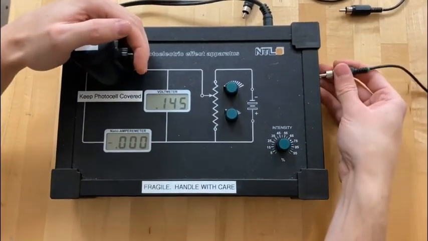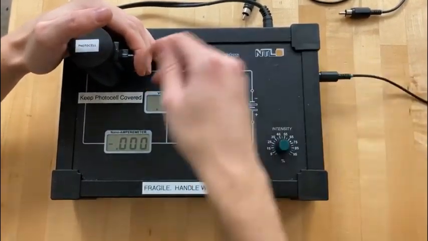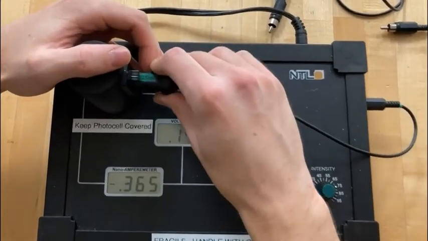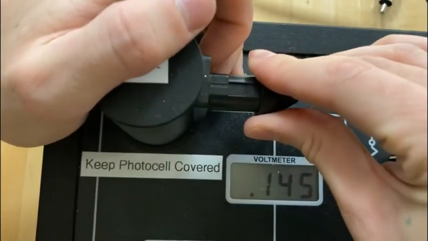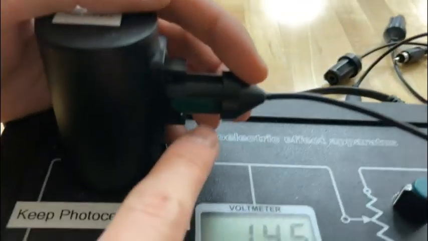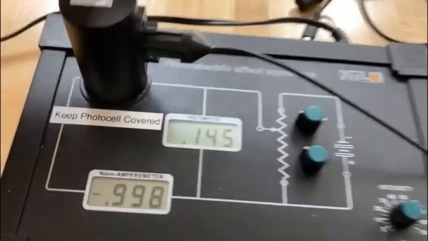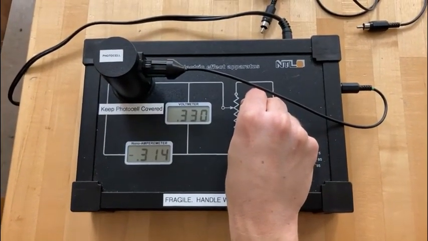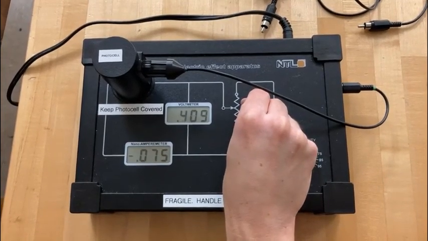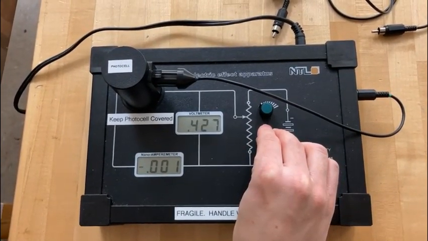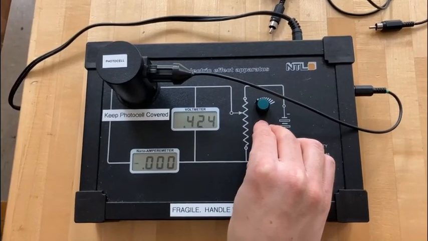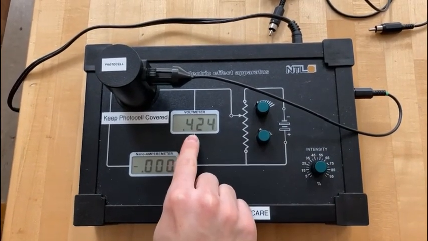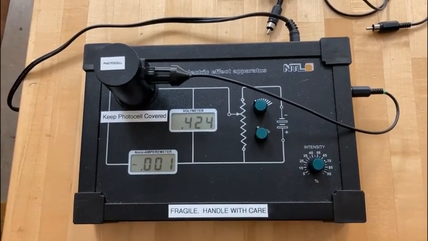And then our last one here. Again, I'm just covering this to protect it from the ambient room light. So it's 525 nanometers. We'll go ahead and turn up the voltage and watch the current decrease. Okay, right there. 0.424 volts.